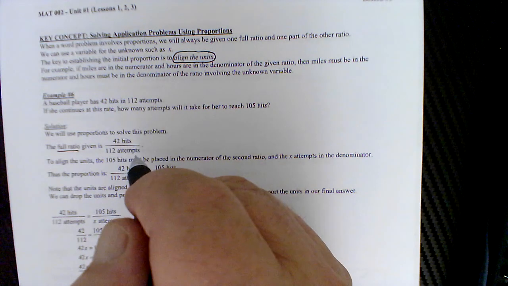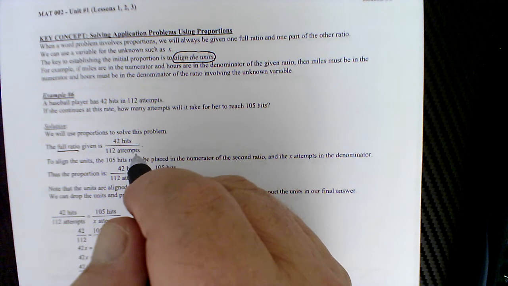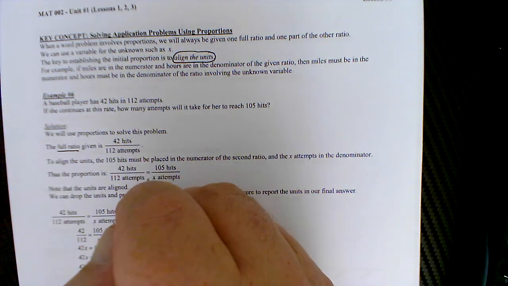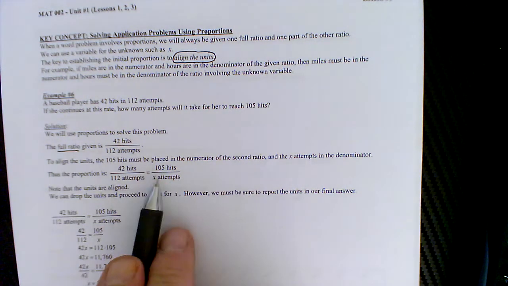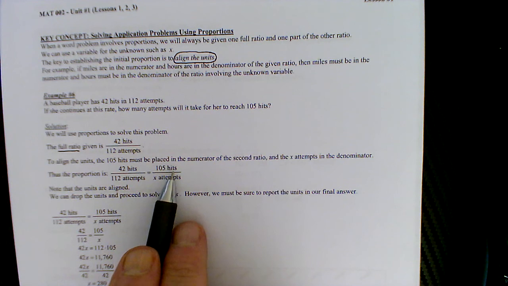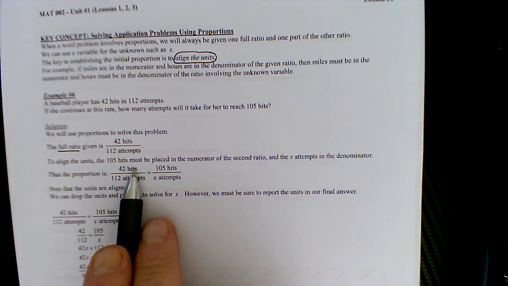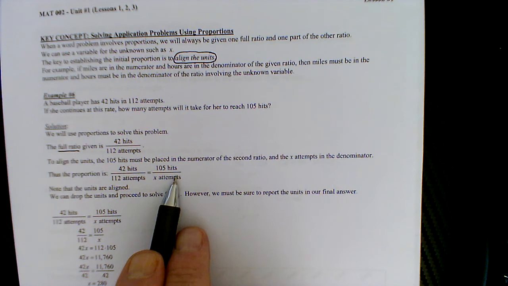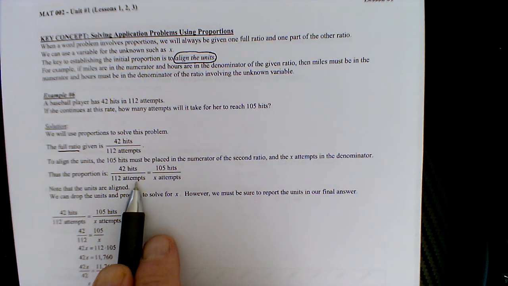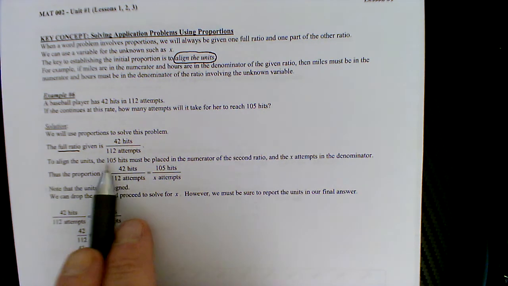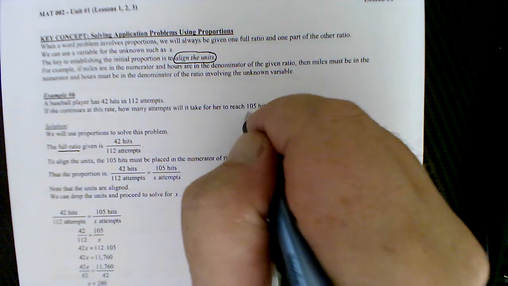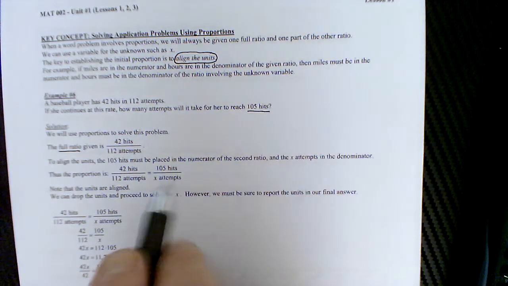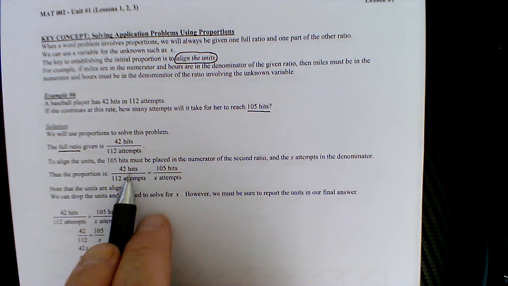So we wrote that. What we mean by align the units is when you make your proportions here, we're setting it equal to, you want the units to be the same in the numerator and the denominator. So if we have hits over attempts, and we're given 105 hits, then that 105 hits has to align with the 42 hits.